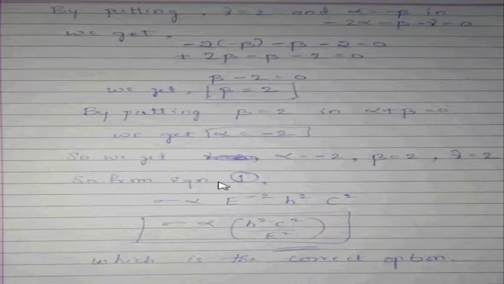So from equation 1, sigma is proportional to E raised to minus 2, h raised to 2, c raised to 2. So we get the correct option, that is sigma proportional to h raised to 2 c raised to 2 divided by E raised to 2, which is the correct option.